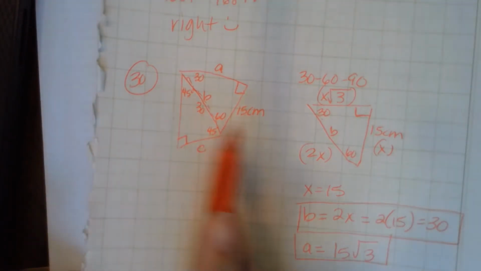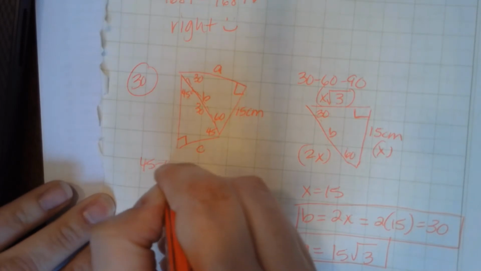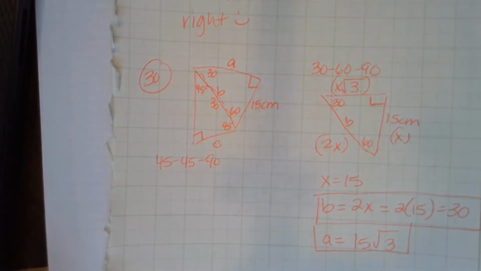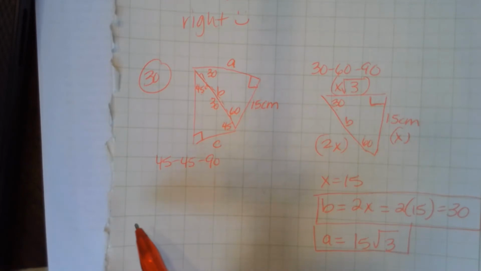Now let's come over here and deal with the 45, 45, 90 degree triangle. This one works a little differently. To solve for C, we want the second leg of the triangle.